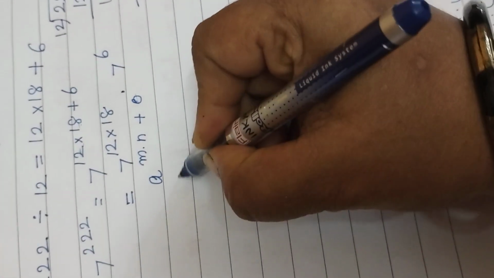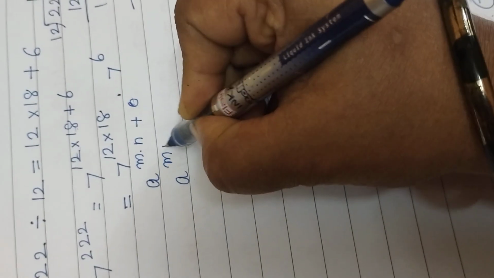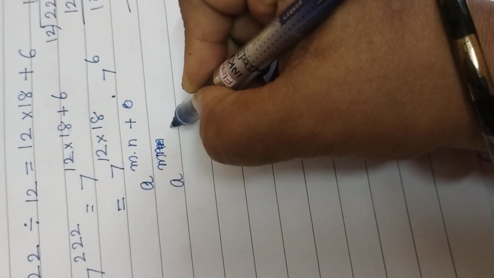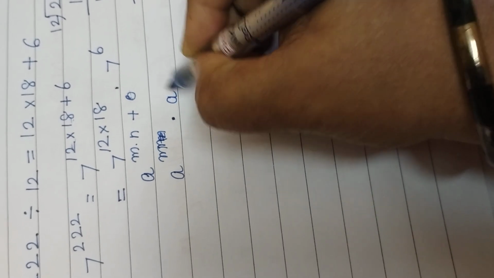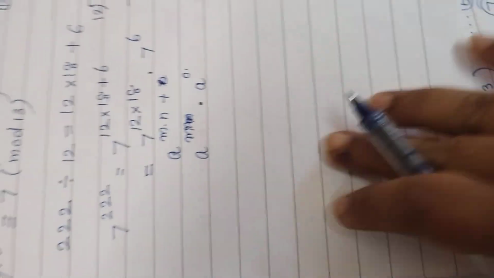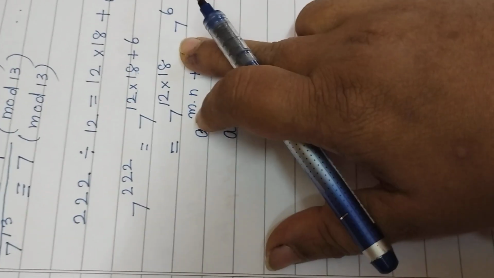So this can be written as a power mn into a power l. So if you split it, it will come like this. Okay.